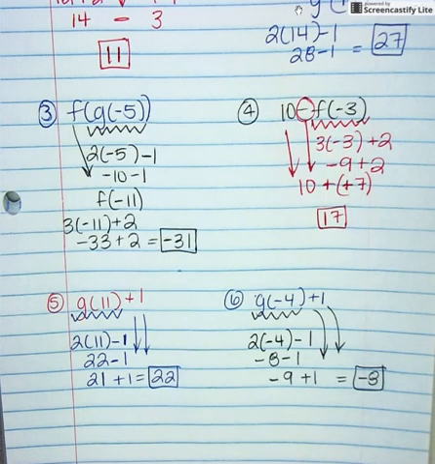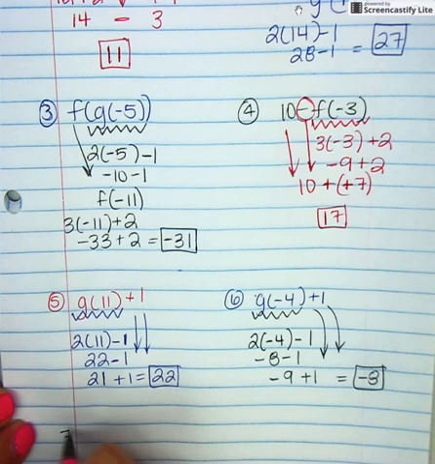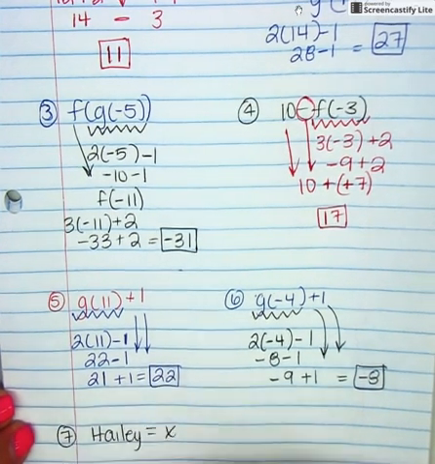Problem number 7 says Haley weighs 12 pounds less than Natalie. So I'm going to start with saying Haley is going to be X.